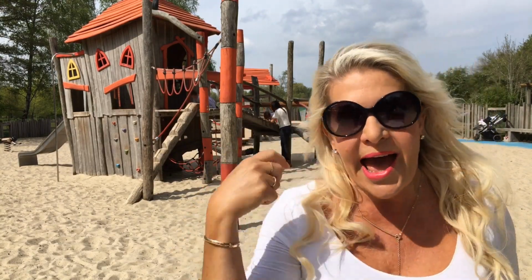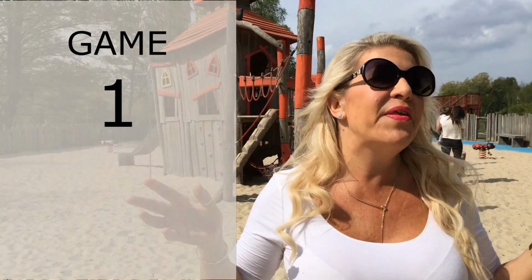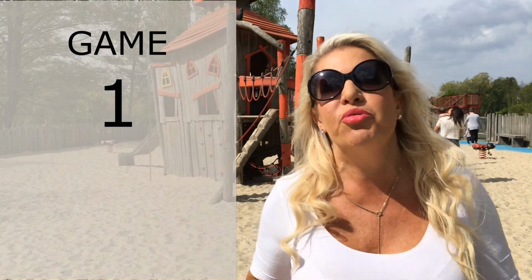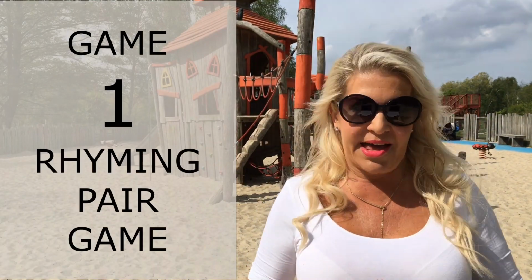Now, these games will help you and your students to be able to hear the difference between the correct sound and the incorrect sound. Also to make the correct sound and to help to recognise how to make the correct sound. So, without further ado, let's get started with my very first pronunciation game. Number 1, rhyming pair game.